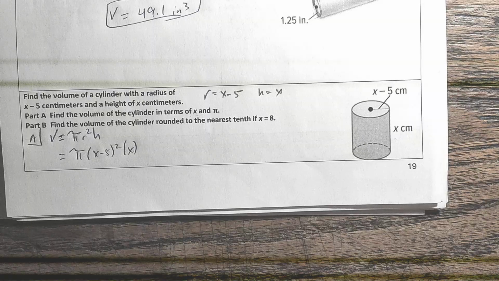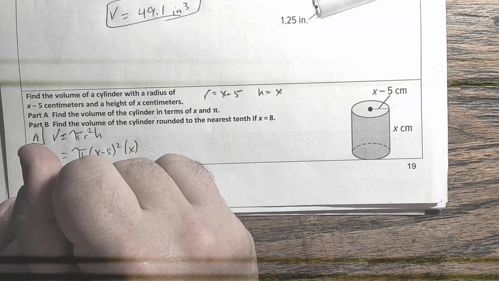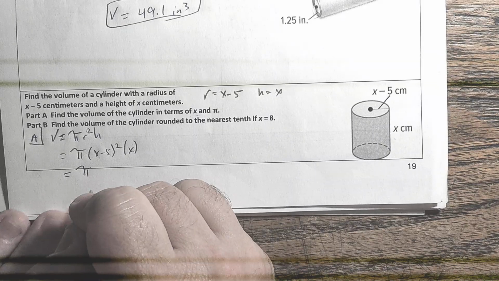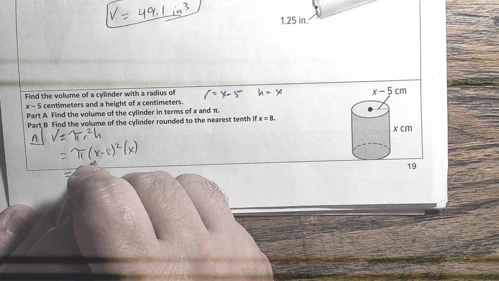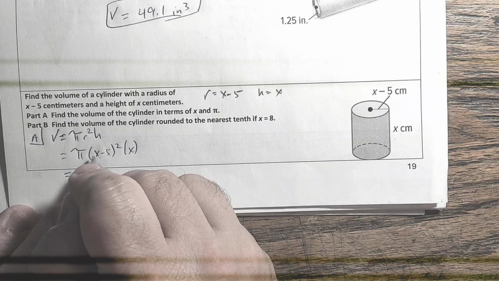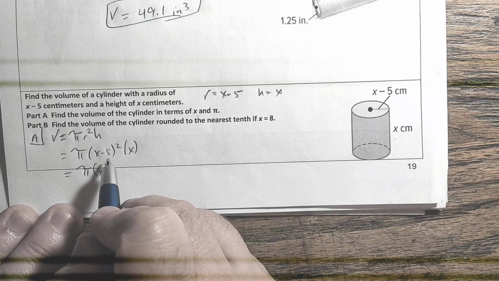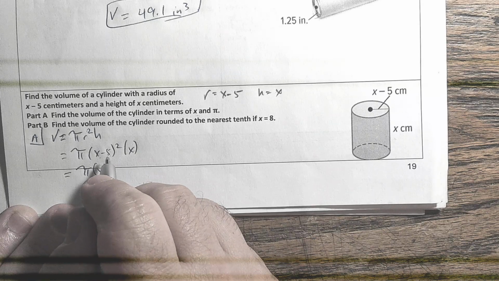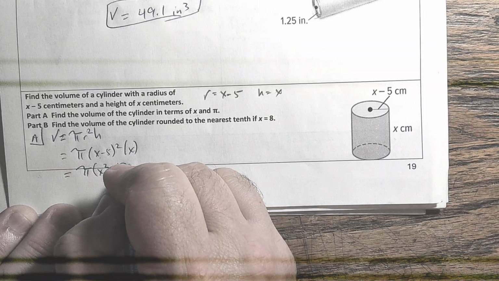Well, I'll tell you what, let's break it down one more time. So, we got pi here. So, x minus 5 squared is the same as x minus 5 times x minus 5. Your first are your x's, so x squared. Your outer is negative 5x. Your inners are negative 5x. So negative 5 and negative 5 make negative 10x.